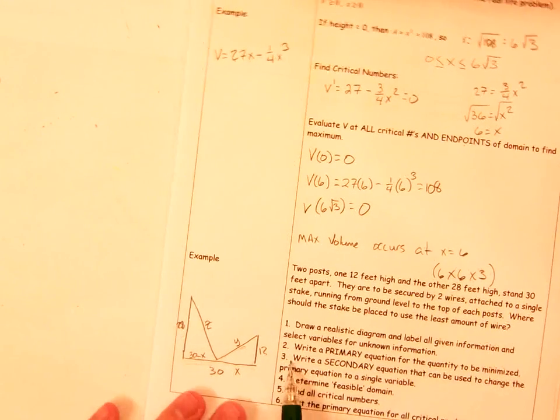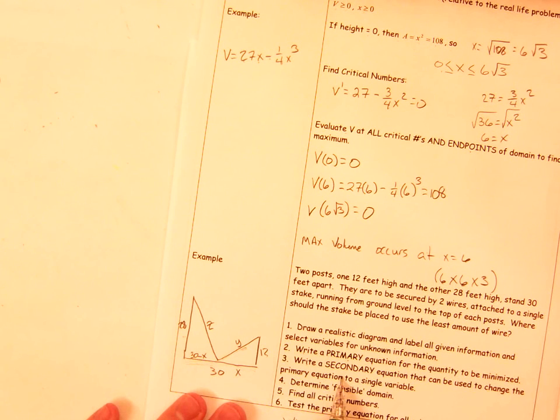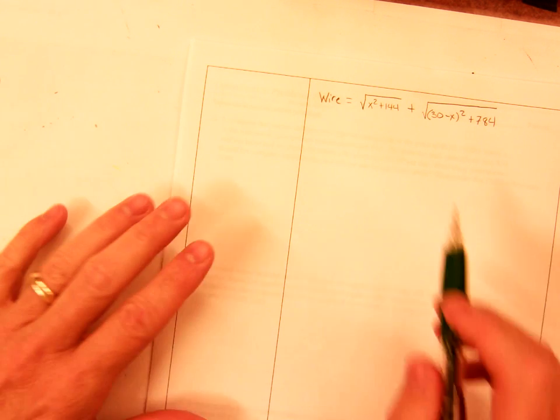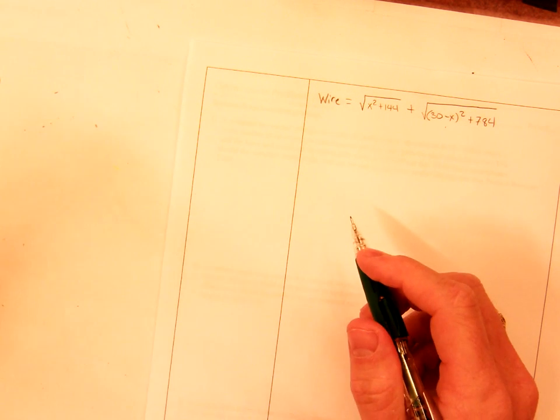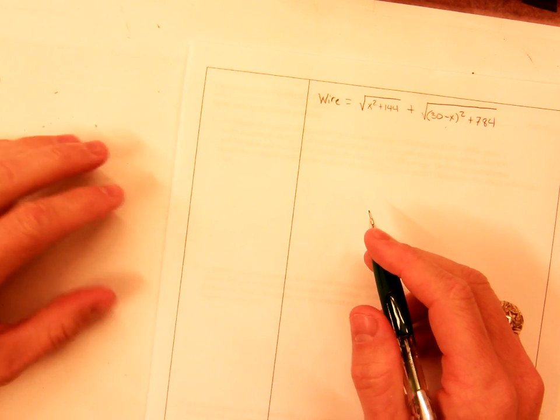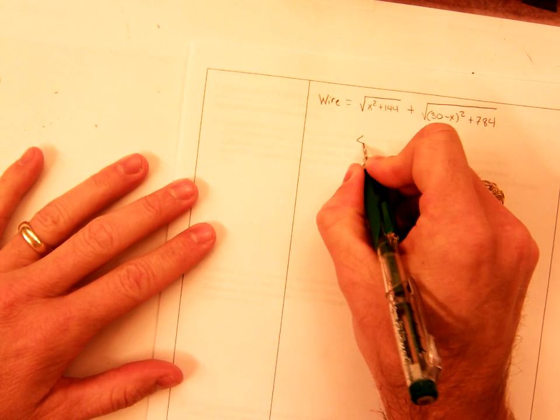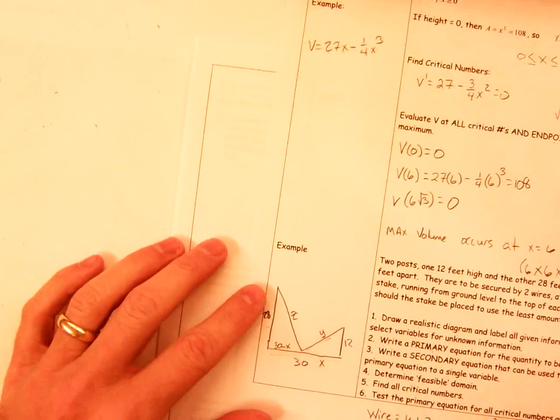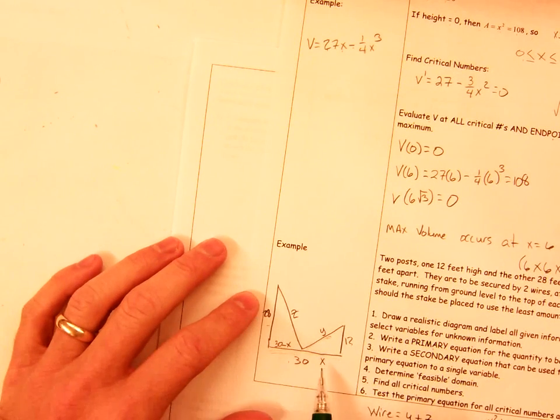Now the next step, where we're at, if we look at this, we've written the primary, we've written the secondary. Can y'all see that? Okay, now we've got to determine the domain. And so what is our domain? What are we talking about? Which variable, x, y, or z? X. So what is the smallest that x could be? Look at our drawing right here.